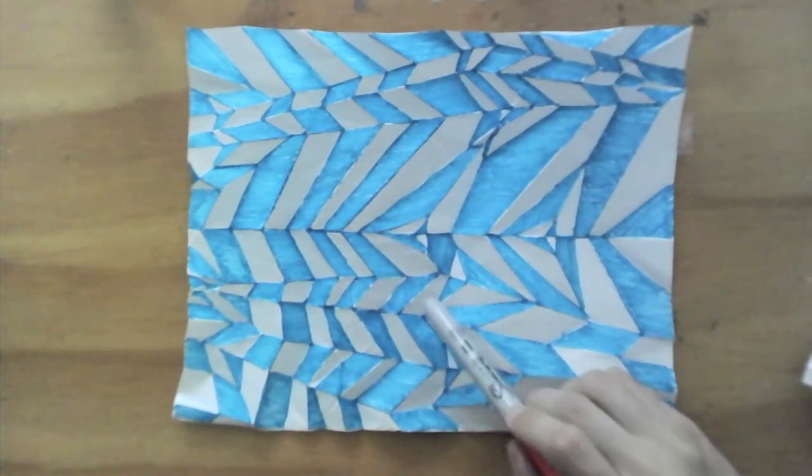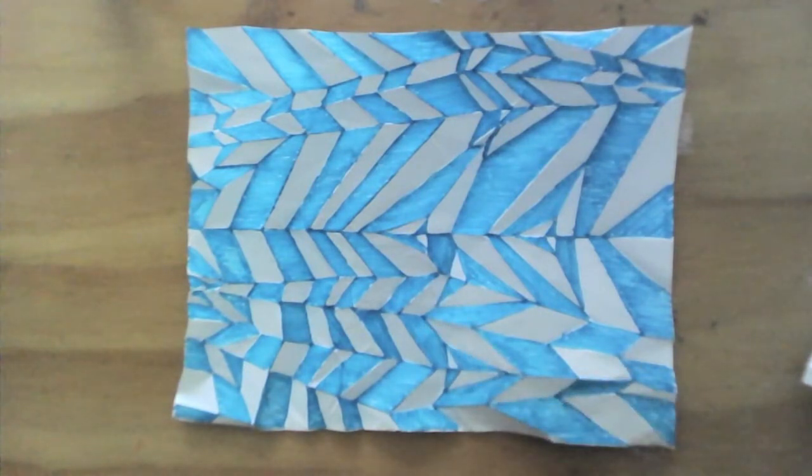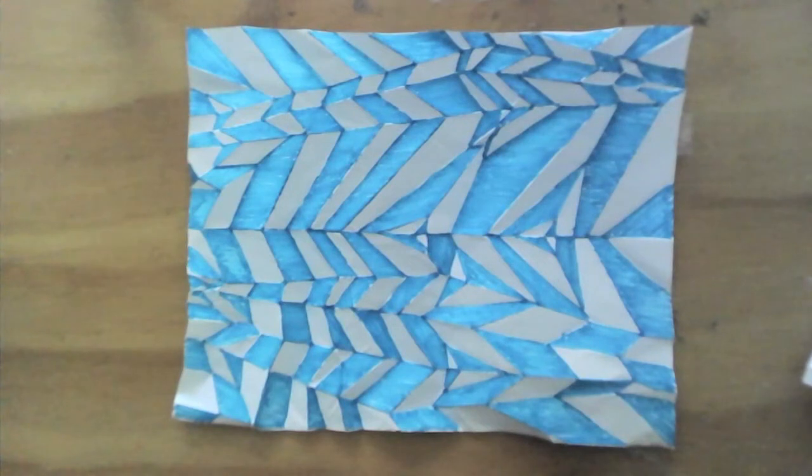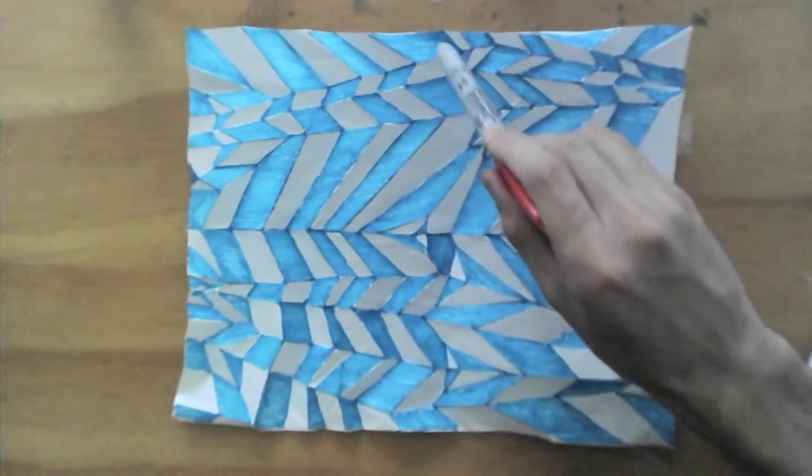So that point has 1, 2, 3, and 4 faces. It has a white, a blue, a white, and a blue. And that's the idea, that it's always even. If it's flat foldable, it'll be even. And the sum of the corners of the same color will add up to pi, or 180 degrees. And that happens at all the points.